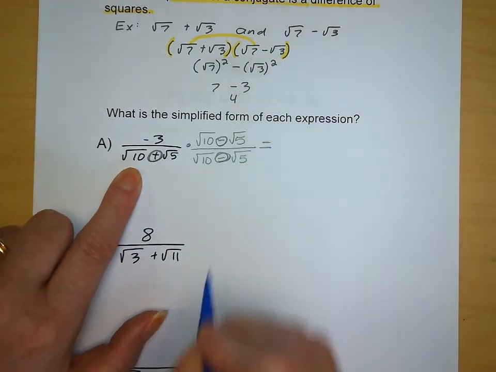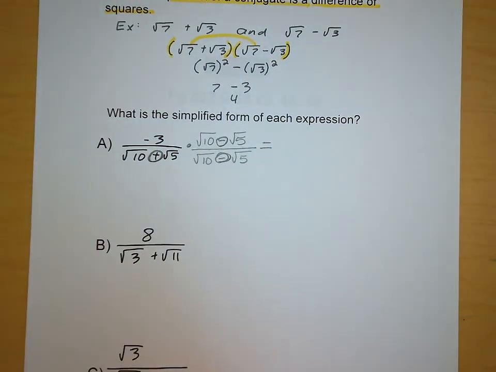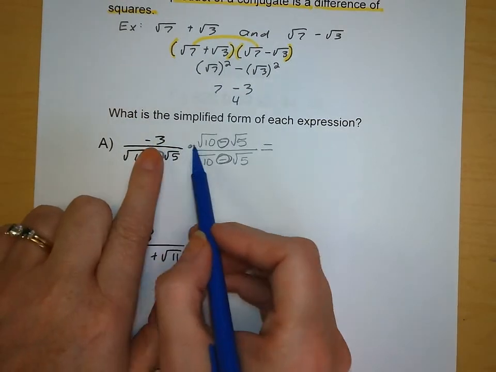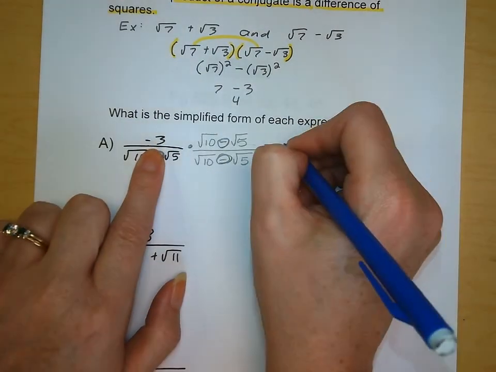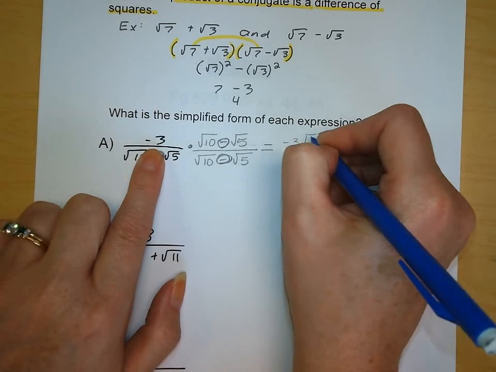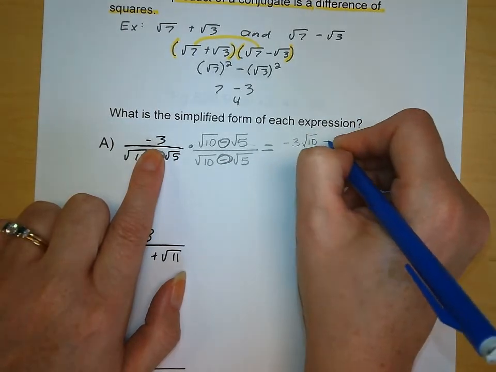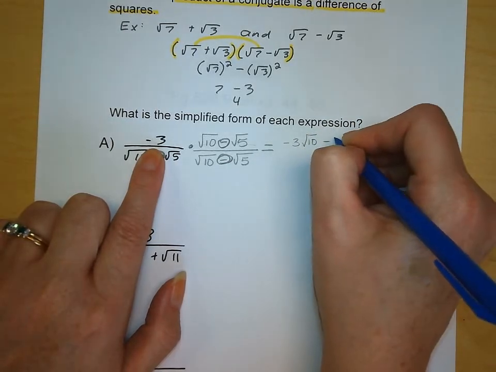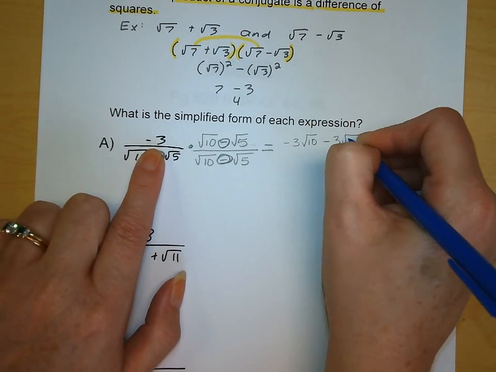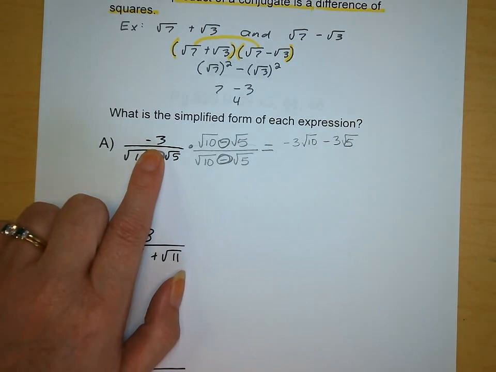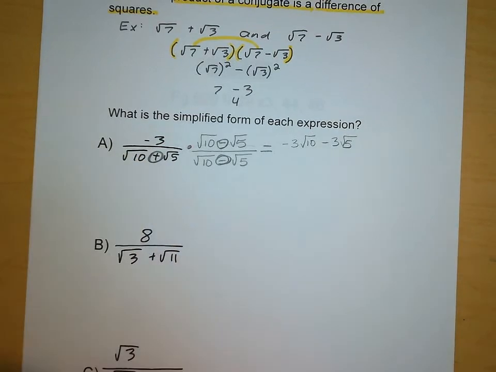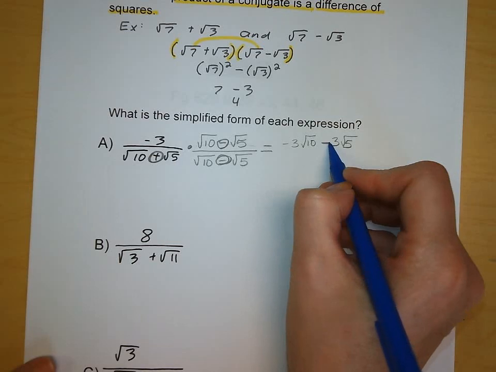When we multiply fractions, we first need to multiply straight across the numerator. So negative 3 times the square root of 10, negative 3 square root 10, minus negative 3 square root of 5. Should be plus, because it's negative times negative. I made it. It should be plus. Where? Here? Yeah. Okay, that's what I was thinking. Yeah, you lost a negative somewhere.